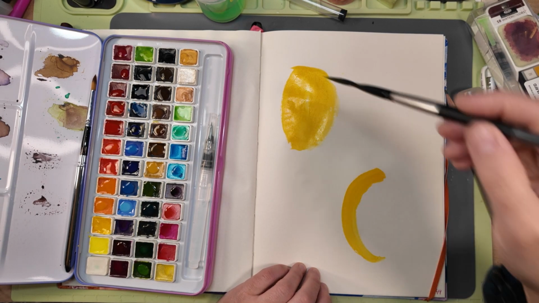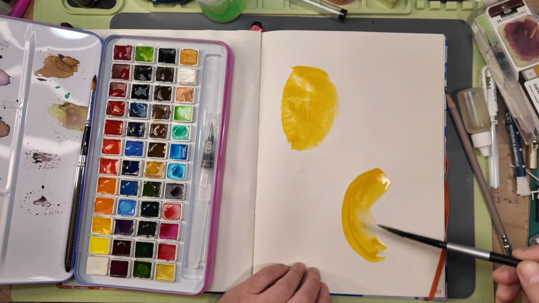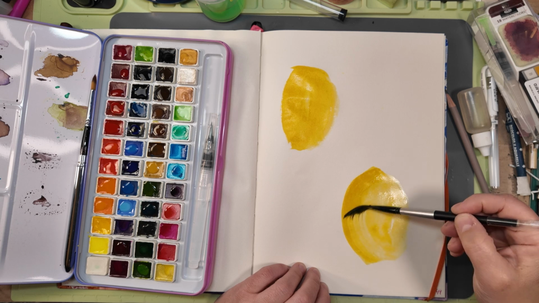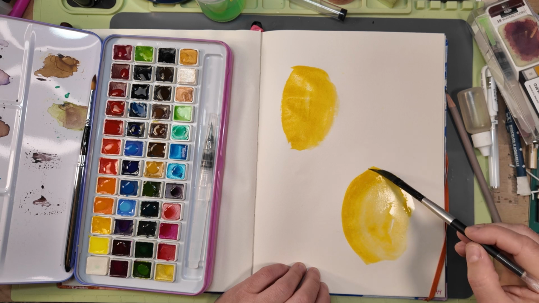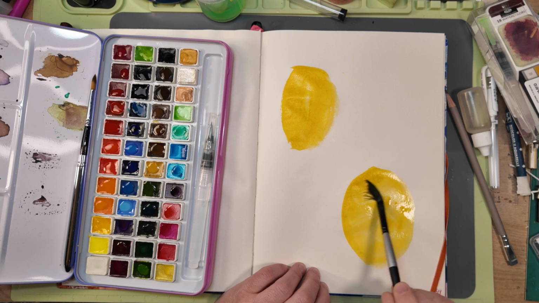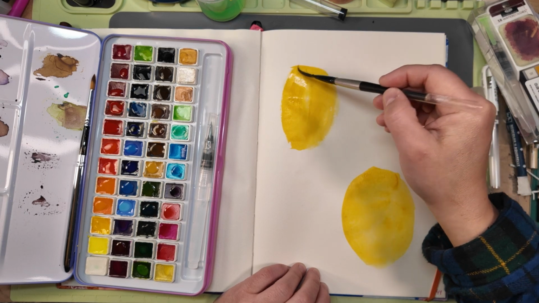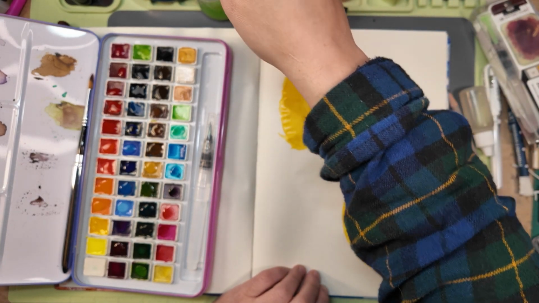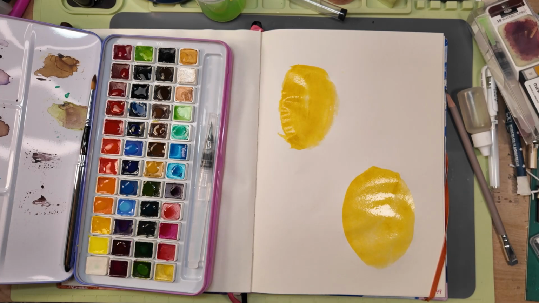I'm going to make this one a little more round. And as you know, I have a tendency to work with bright, vibrant colors because I focus on vibes and not realism. I really try not to get caught up in the details.